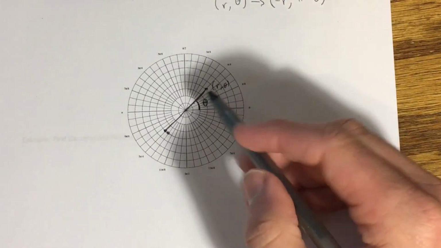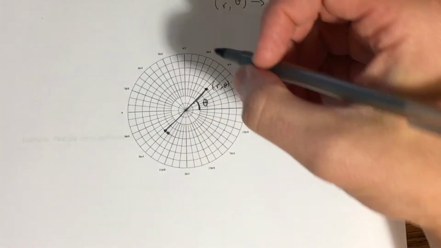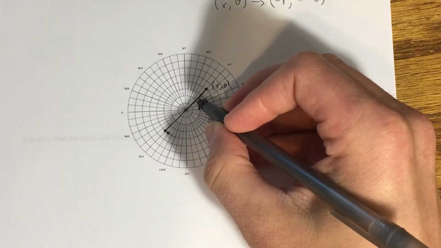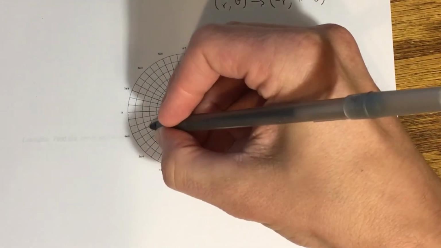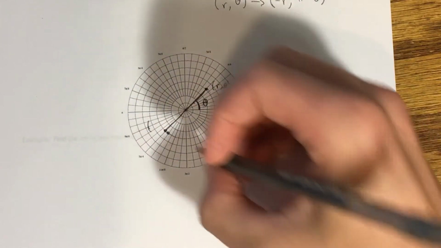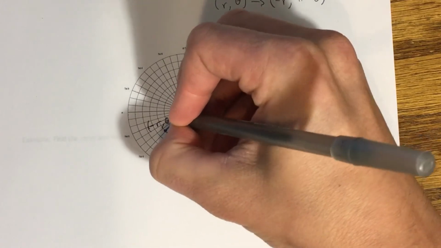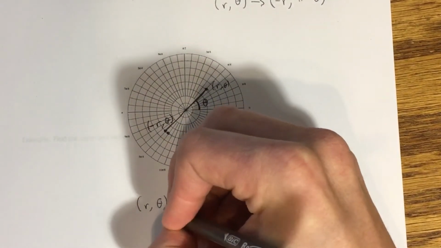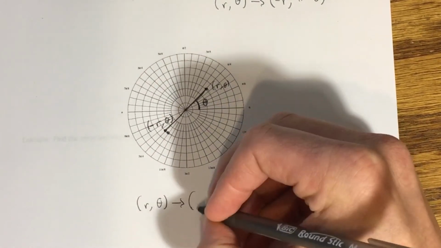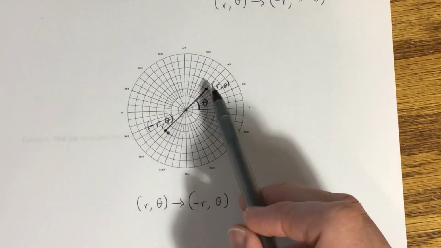Well, there's two ways to get from this point to this point, but for the purpose of this symmetry test, we're only going to focus on one. Notice that this is a 180-degree swing from here to here. So if I keep theta the same, but take the opposite of r, that should get me from this point to this point. So taking the point r, theta and changing it to negative r, theta should produce this point from this one.